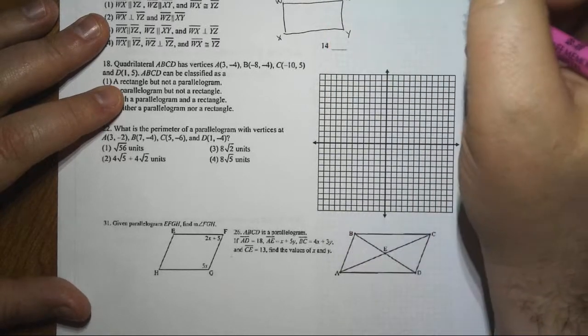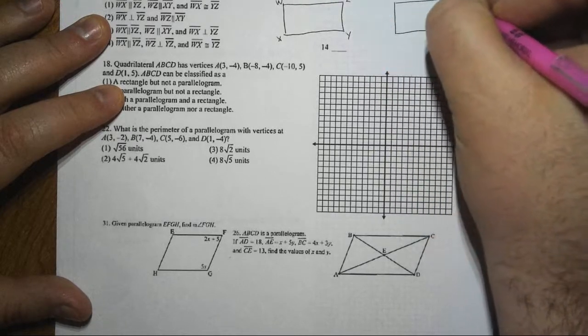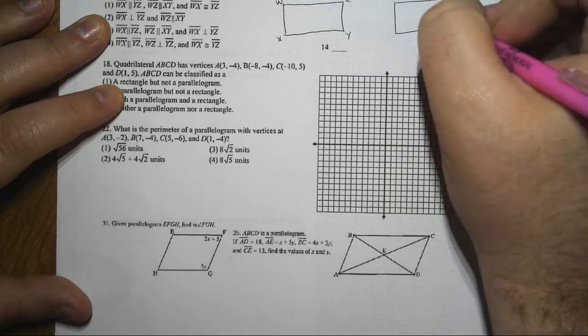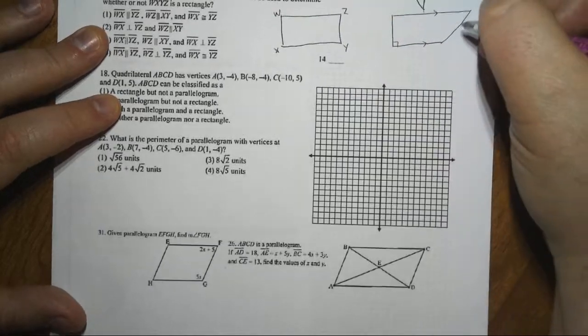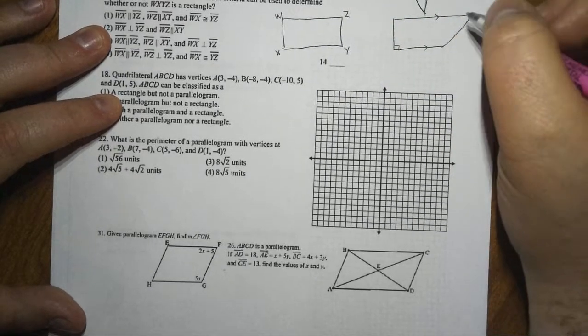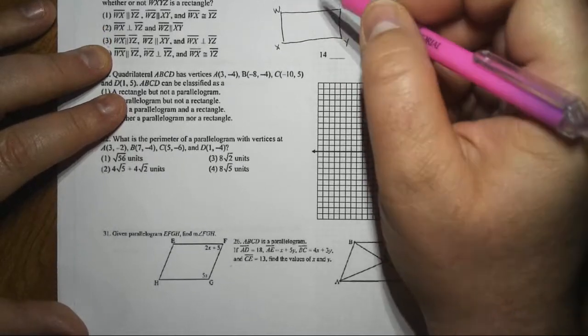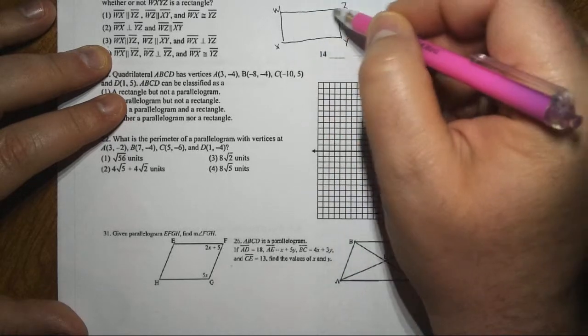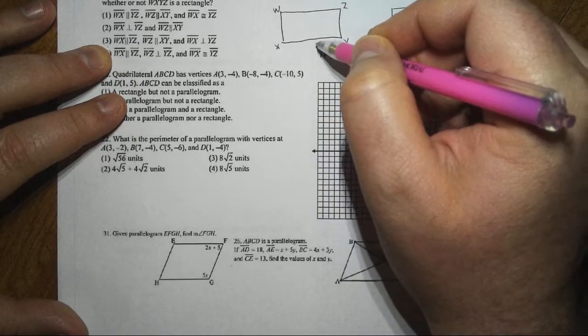And the answer here is no, because I can draw this shape right here, right? So this is parallel, this is a right angle, this third side can still be whatever I want. So unfortunately, it's not going to be enough. Okay. Number 3, WX and YZ are parallel. WZ and XY are parallel. That makes it a parallelogram.